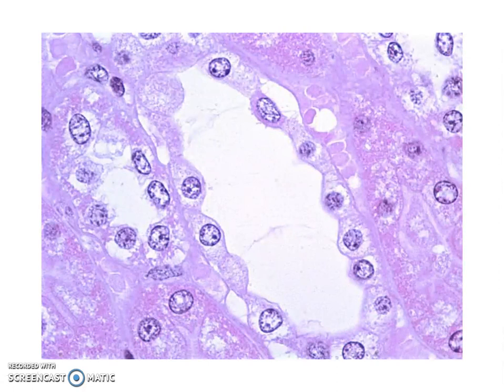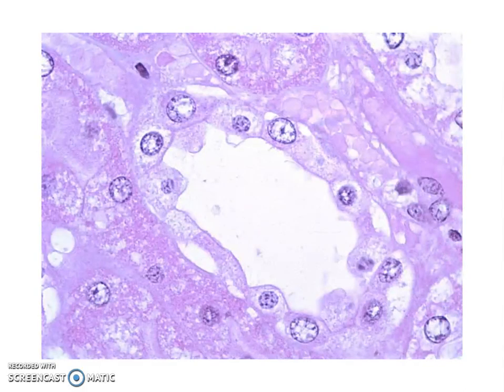And when we look at the next slide, we're going to zoom in a little bit. And lo and behold, here is our lumen, and there is a single layer of cells surrounding the lumen. Let's look at the shape of these cells. This cell here is pretty flattened. This cell here is pretty flat. In fact, it bulges out a little bit around this big dark staining nucleus here. And most of the cells here are pretty flattened. And there's only a single layer of these cells. So this would be simple squamous epithelial tissue.